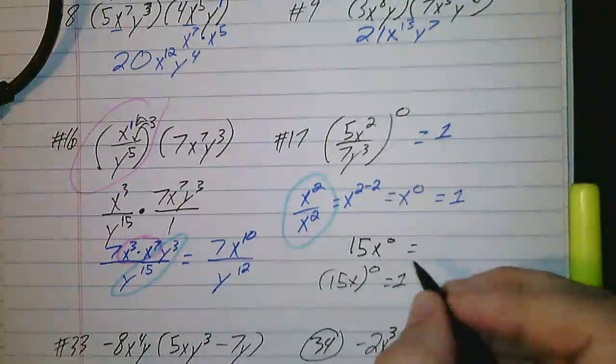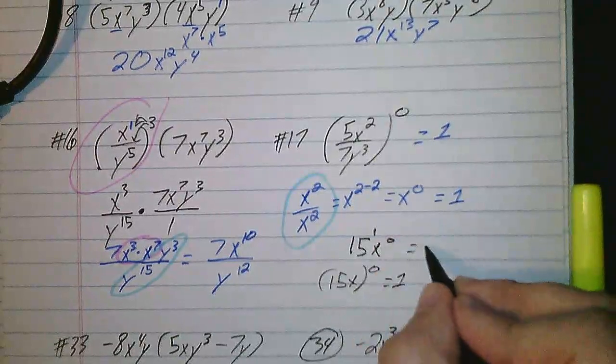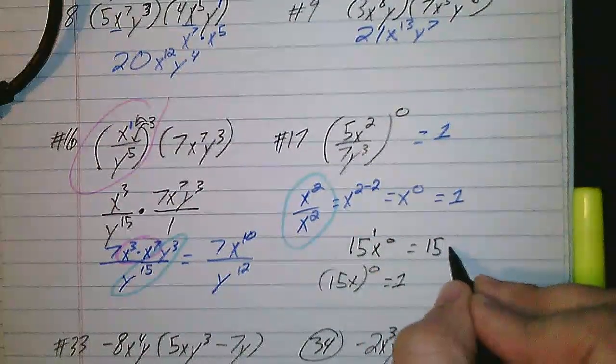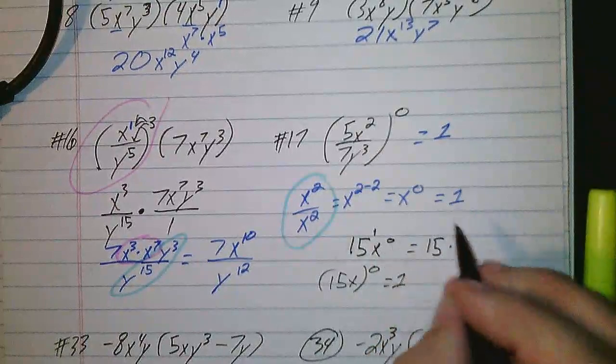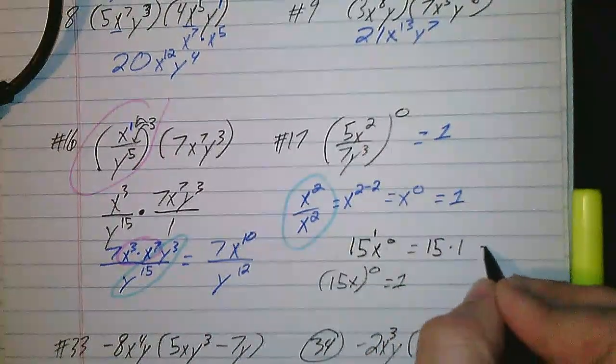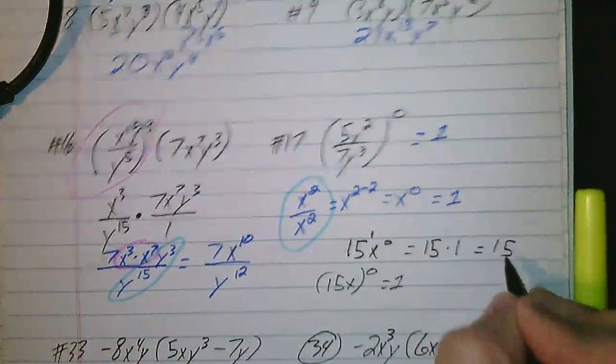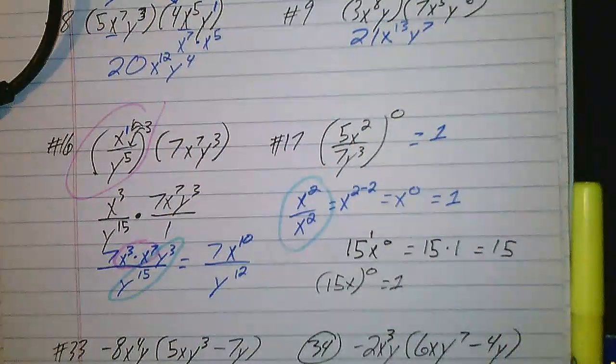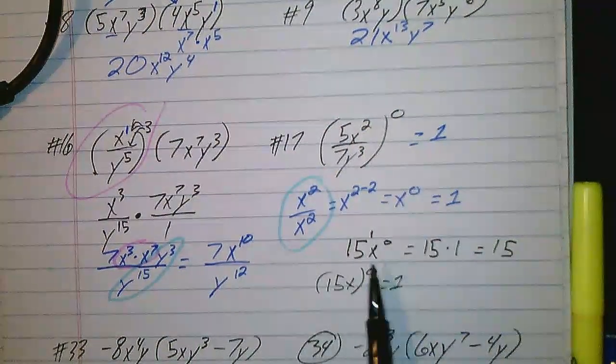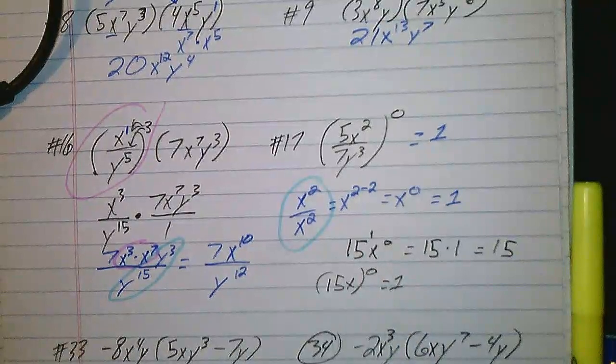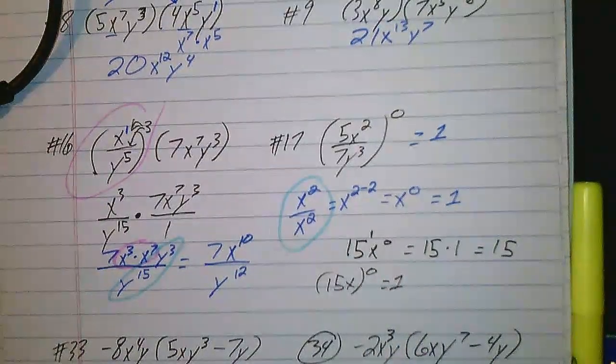So this is like 15 to the power of 1, which is 15, times x to the power of 0, which is 1. So that would be 15. So again, you could see either version of the zero exponent rule asked on the test.